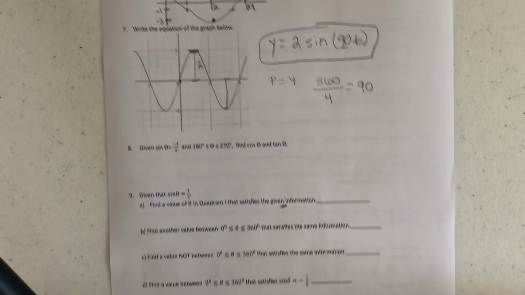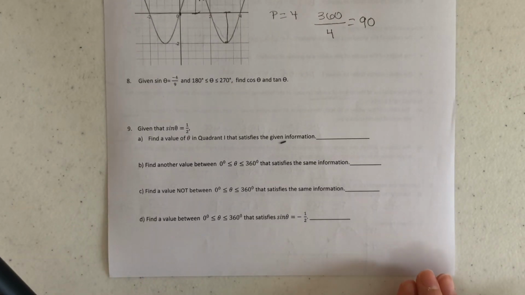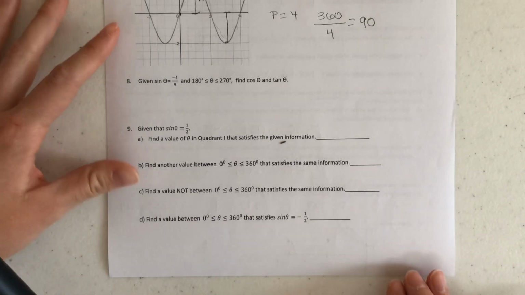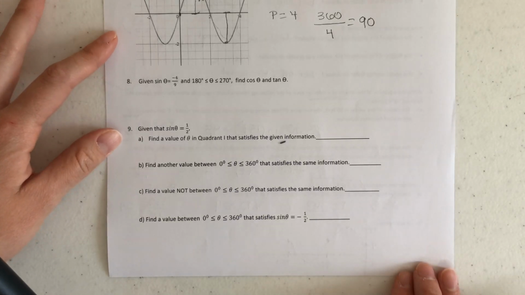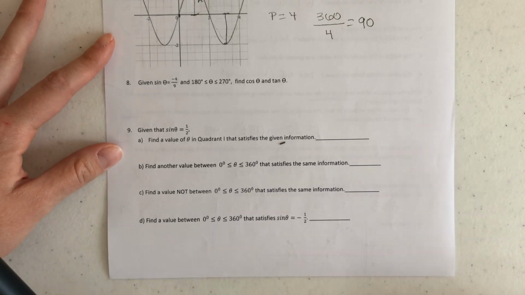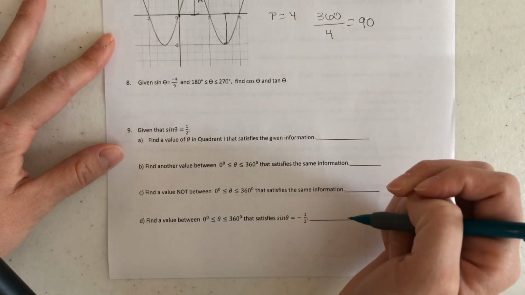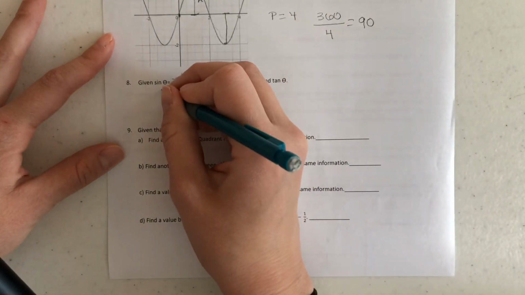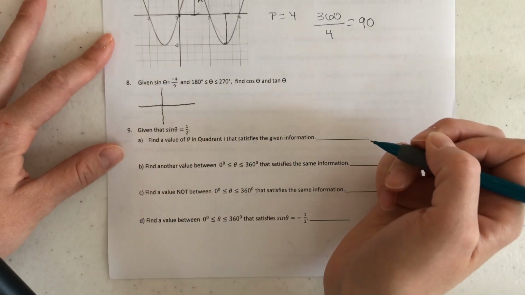Okay, last couple of questions. Number 8, given that the sine of theta is -4/9 and theta is between 180 and 270 degrees, find the cosine and the tangent. Okay, again, pictures are incredibly important here. You must draw your picture because you've got to make sure you're in the right quadrant, and that you are drawing the triangle correctly and labeling the parts of it correctly.